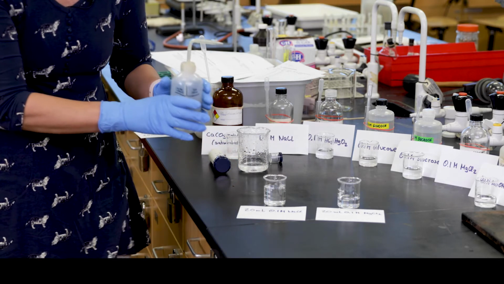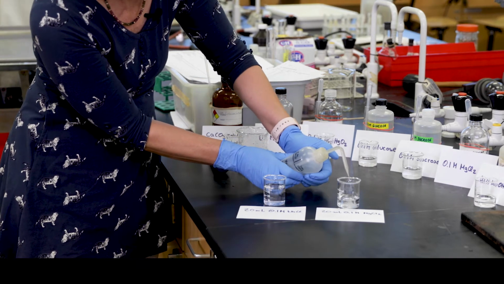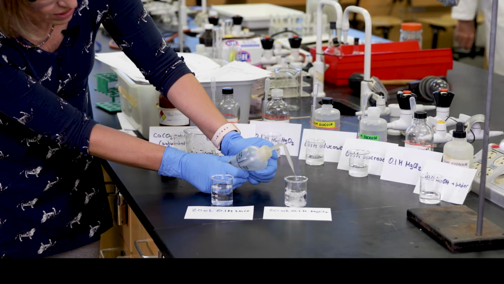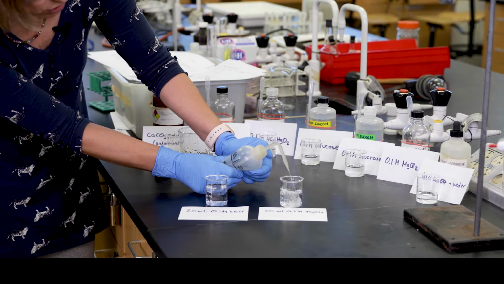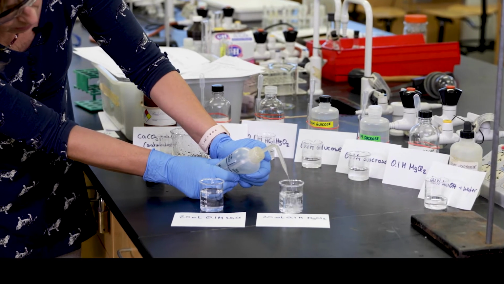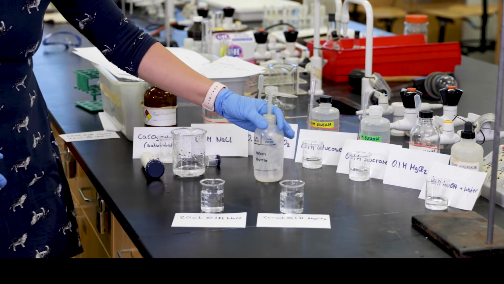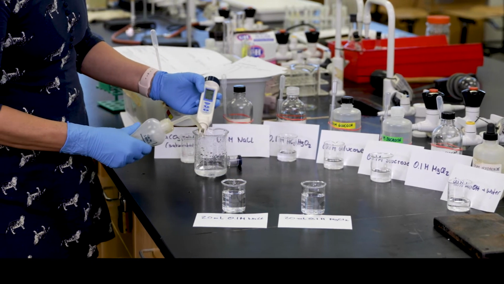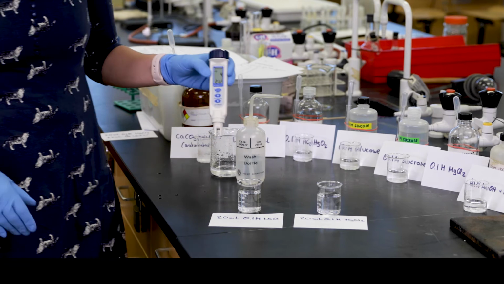I use DI water. DI stands for deionized water. So in this water there are no ions. The ions are removed by ion exchange. So let's see what happens with the conductivity once I diluted those solutions.